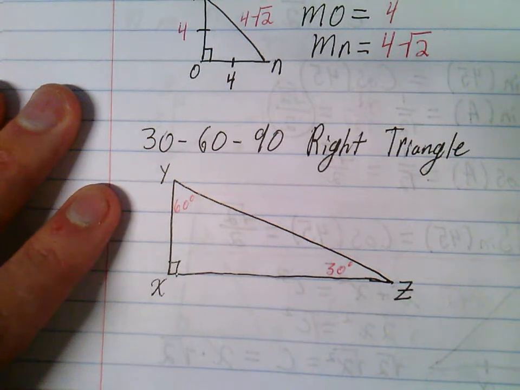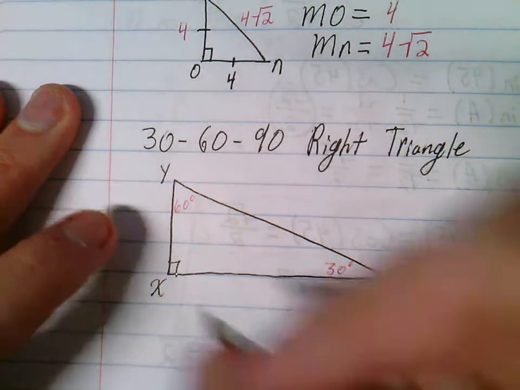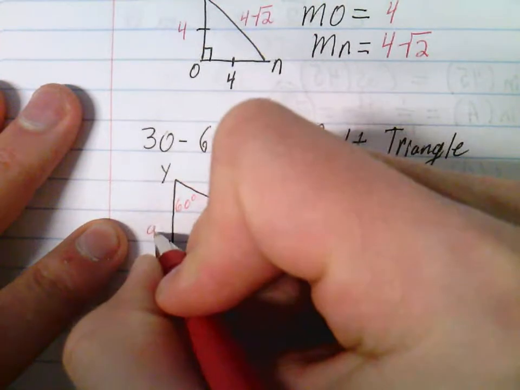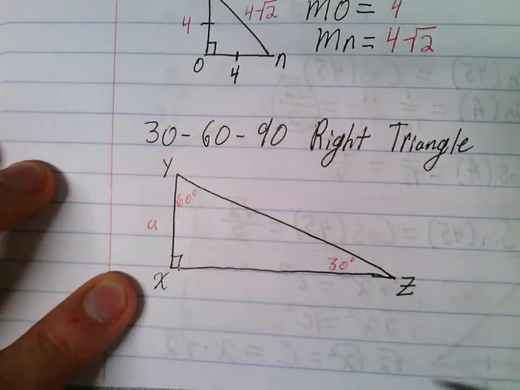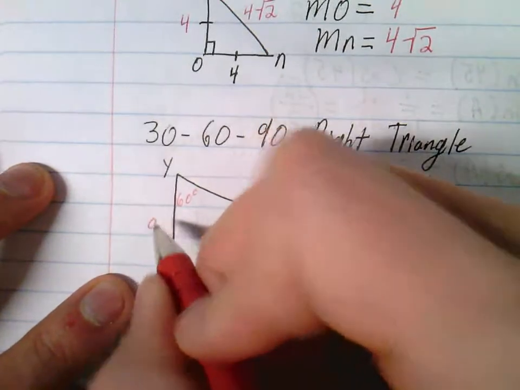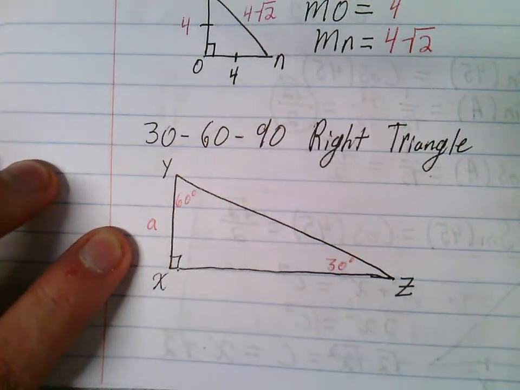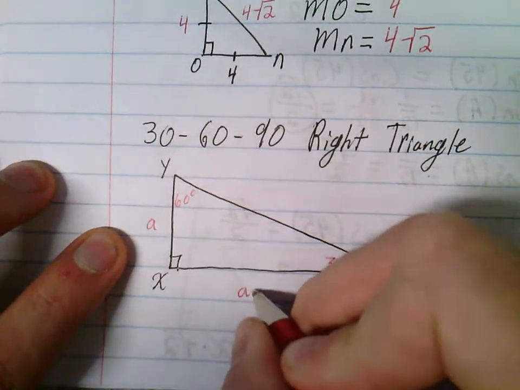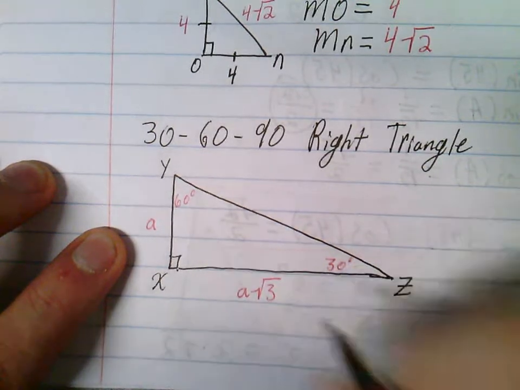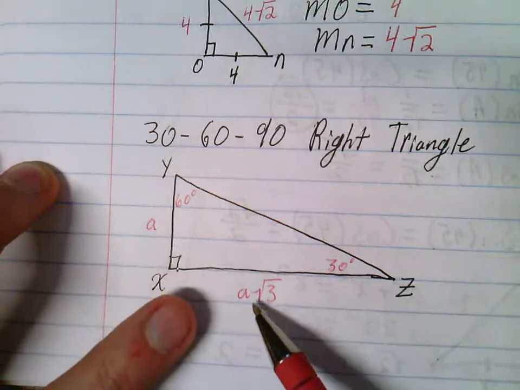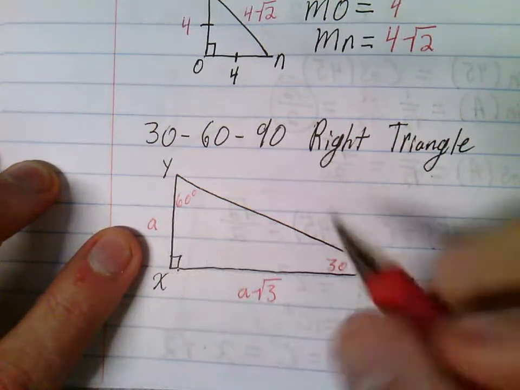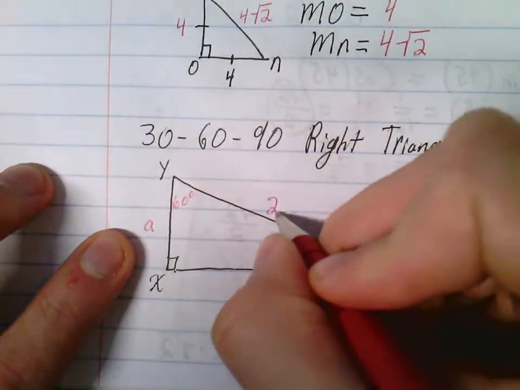If this is the case, what we'll do is we'll call the short side A. In a 30, 60, 90 triangle, whatever number this is, if this is A, this will be A times the square root of 3. And if this is A, then the long side will be 2A.